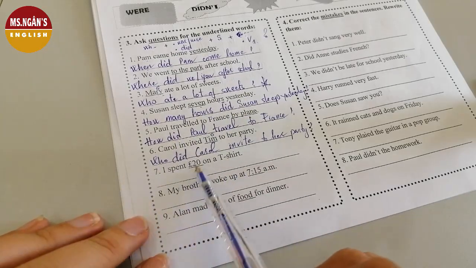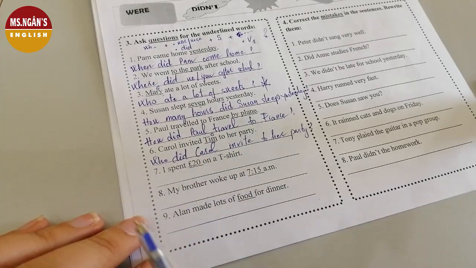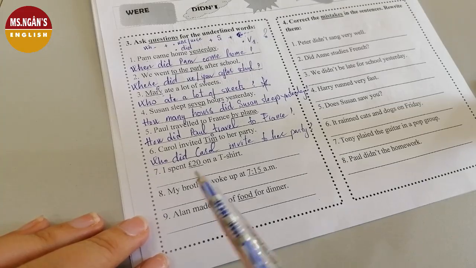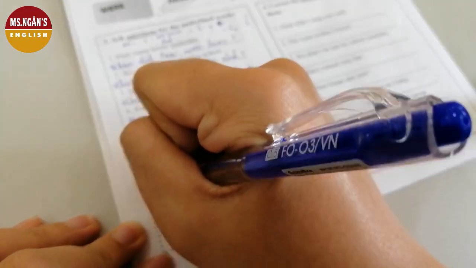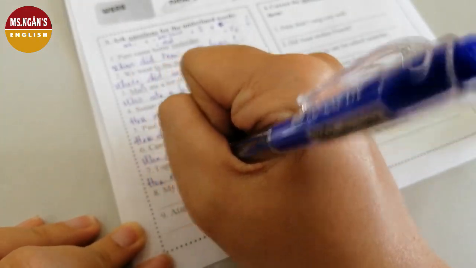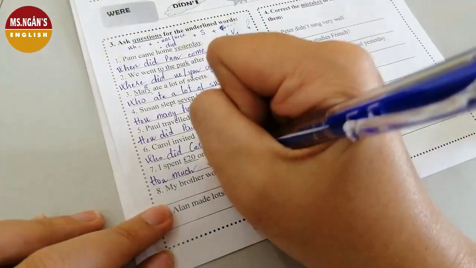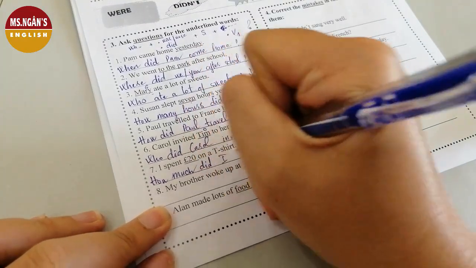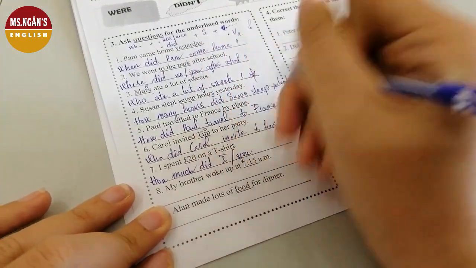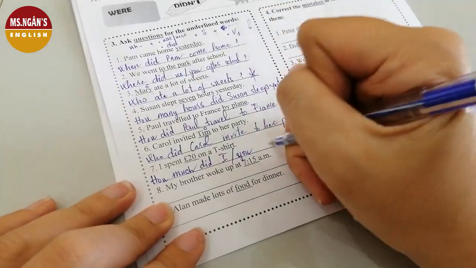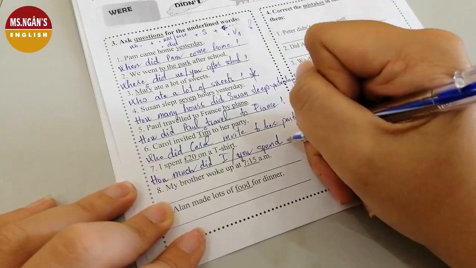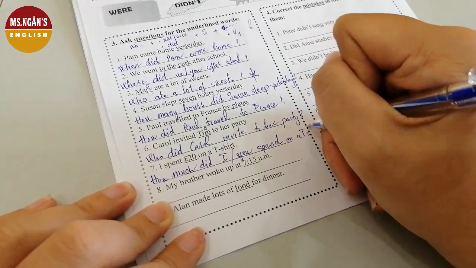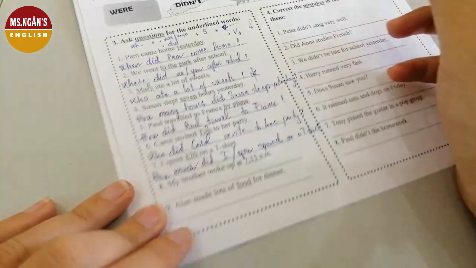Now the money. So what should we use? How much? How many? Of course, how much. So I write down how much for money. How much did I, or this you is okay? How much did you spend on a t-shirt? You need to copy everything down.